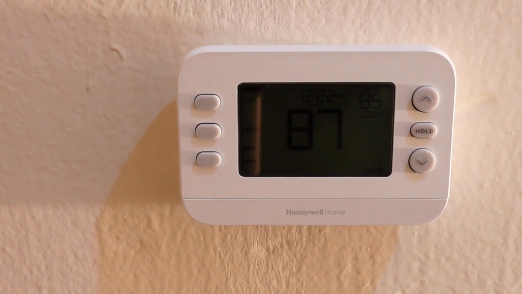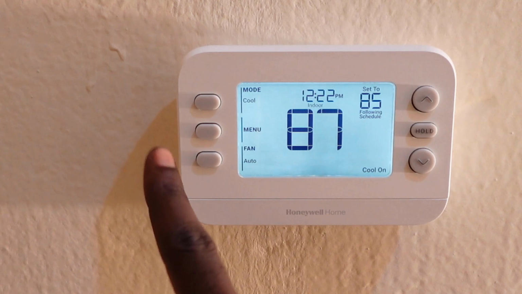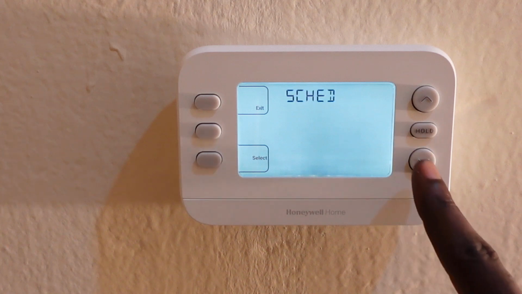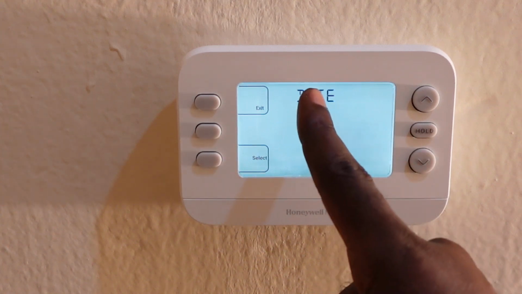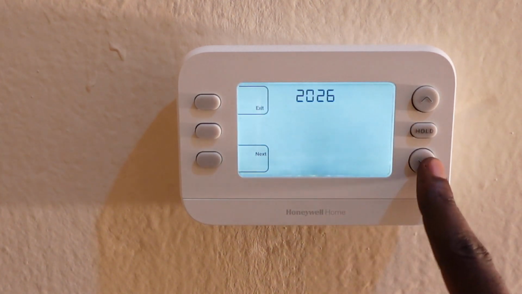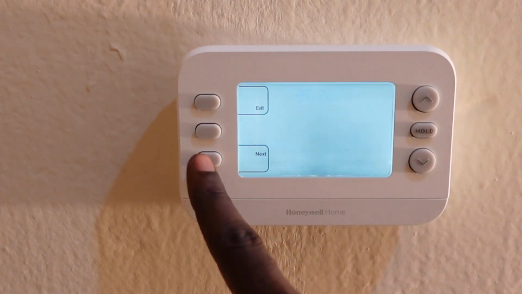So the first thing you want to do is to hit the menu button. The menu button is right here, so you want to press it. And now use the arrow up or down buttons to select date. Now you can see date right here, so hit select. So you want to set the year. Use these buttons to adjust it to set your year, and once you're done, hit next.